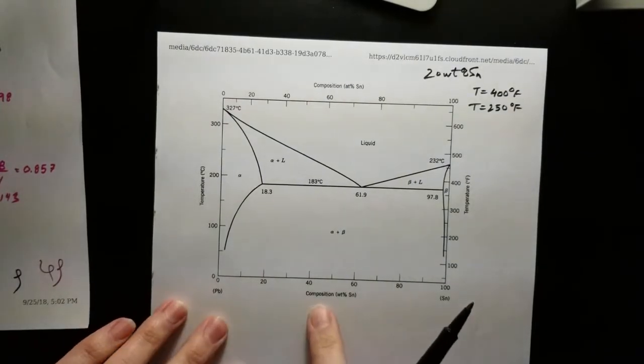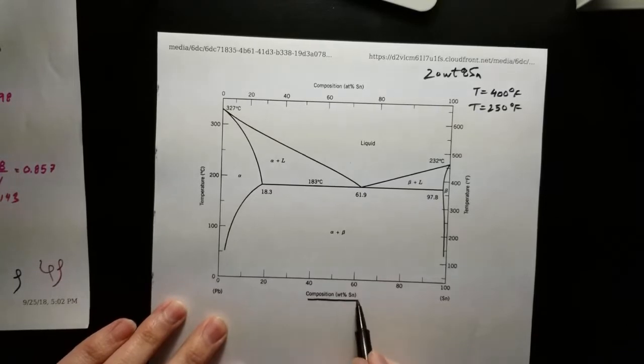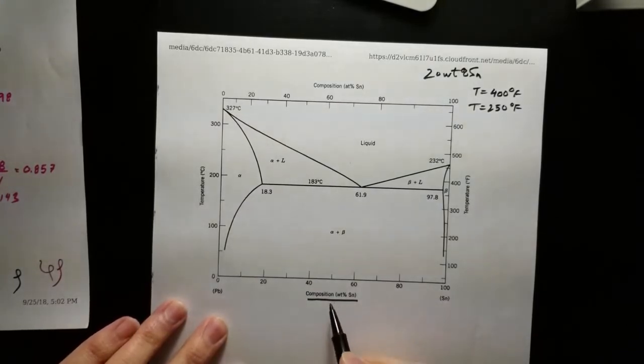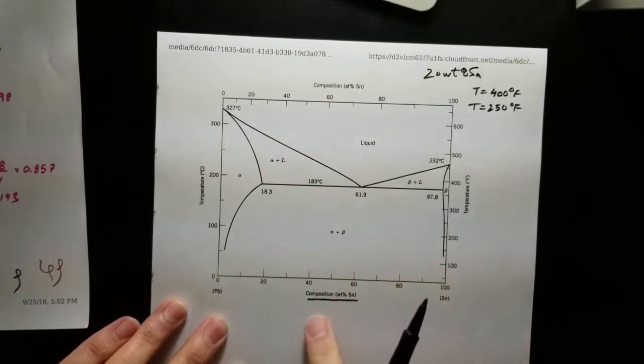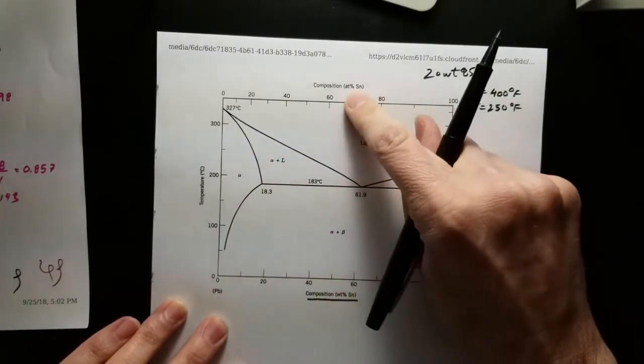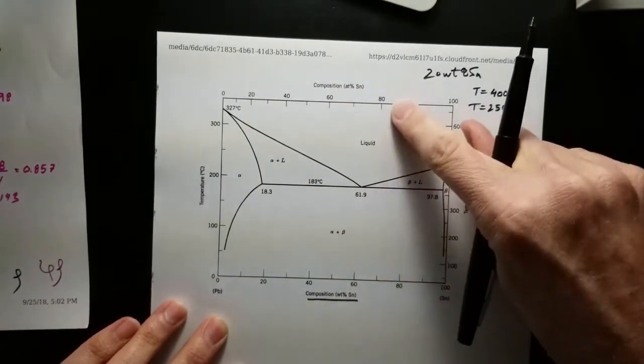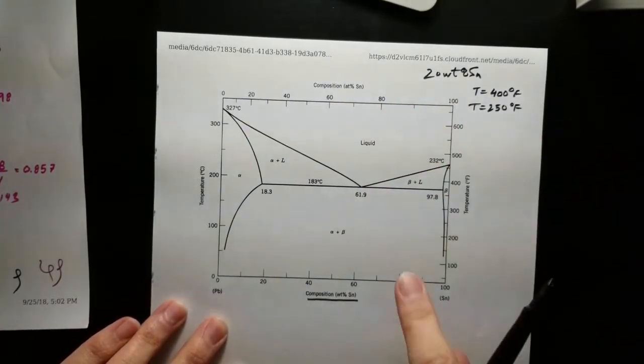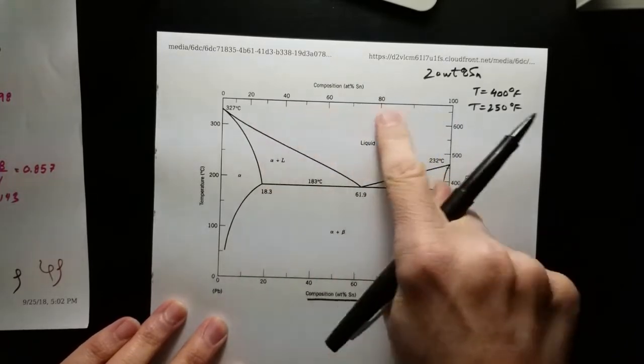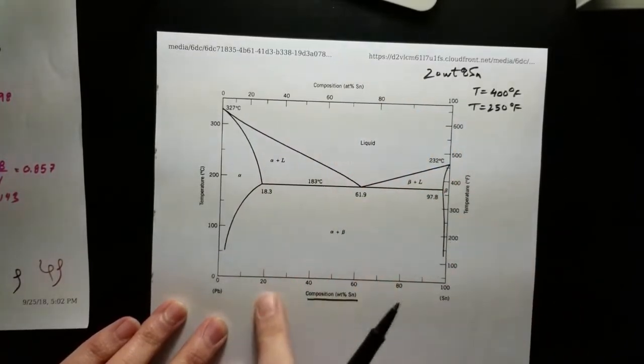And this is our composition in weight percent tin. It's worth noting that in this diagram, we have the weight percent tin on the bottom and the atomic percent tin on the top. And these are actually fairly significantly different, and it looks a little bit non-linear.